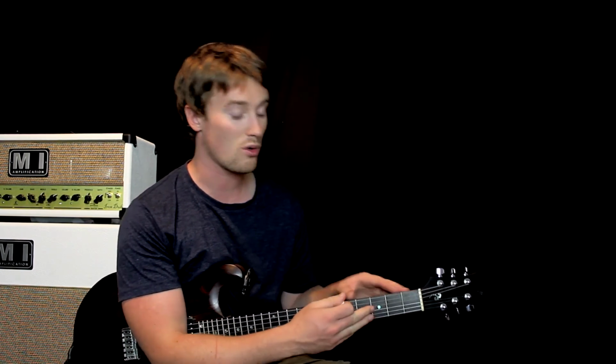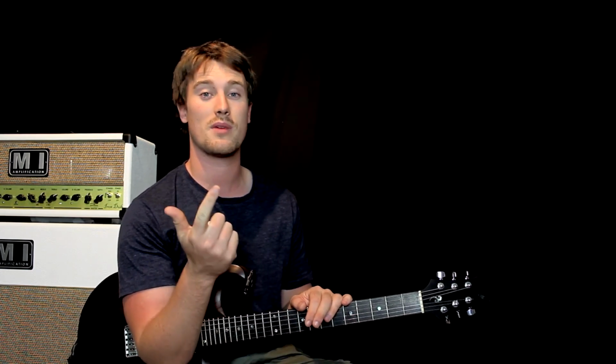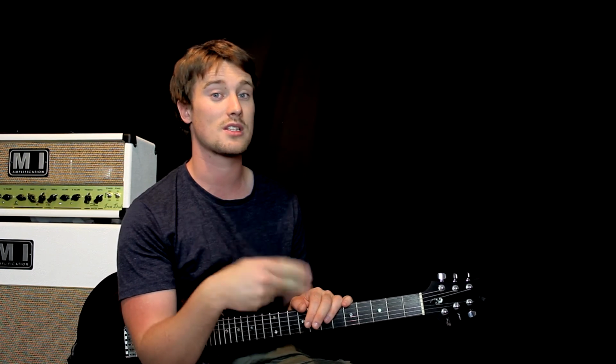So that's it guys, so we've just learned all of the 7th chords in the key signature of C major, but you know all of those movable shapes now, so you actually know all the major 7th chords, all the minor 7th chords, all the dominant 7th chords, and all the half diminished 7th chords. Well done for making it to the end.